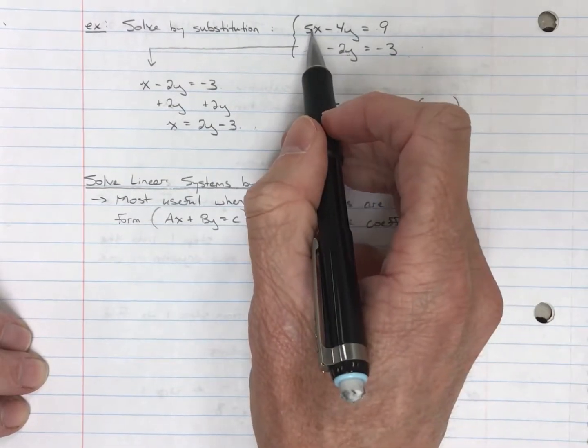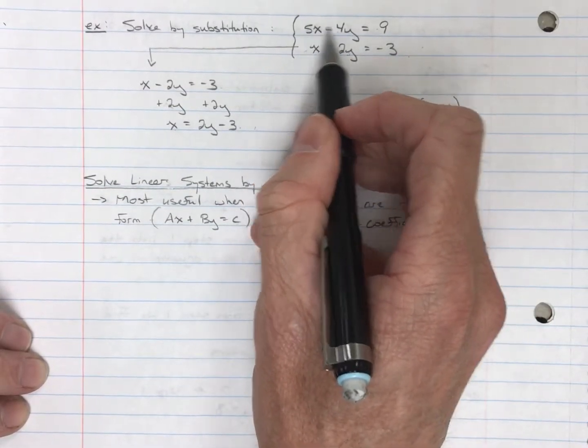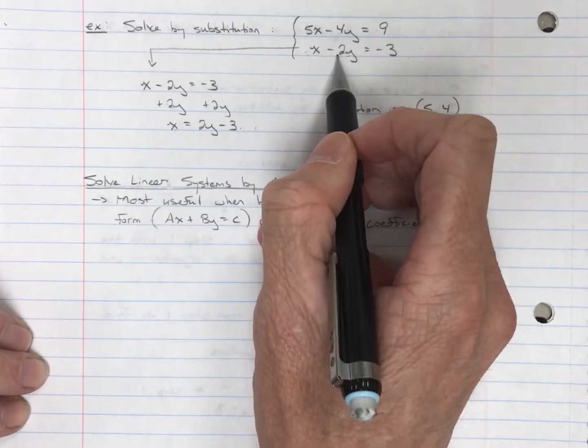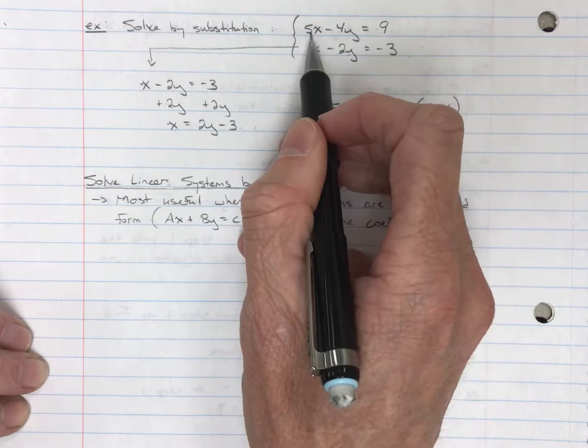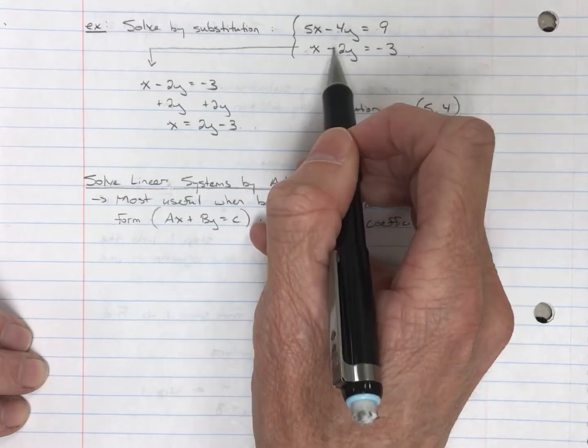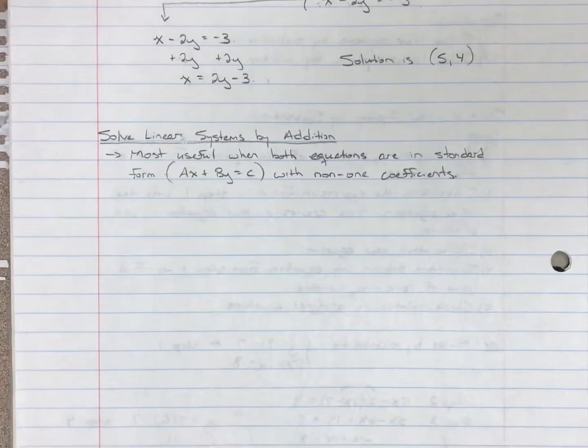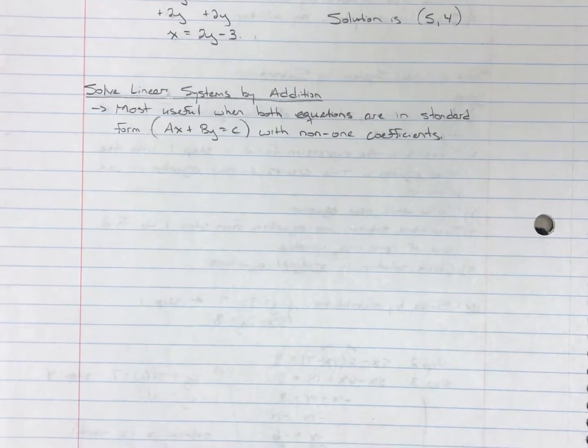So we want two equations that have non-1 coefficients in all 4 locations: the first equation's x and y and the second equation's x and y. Okay, let's jot the steps down here. This is going to take a bit.